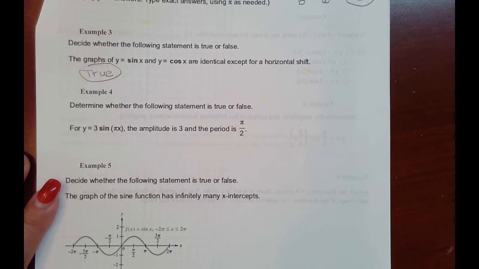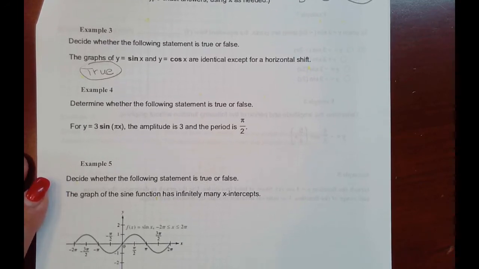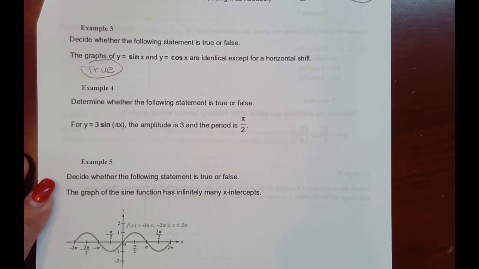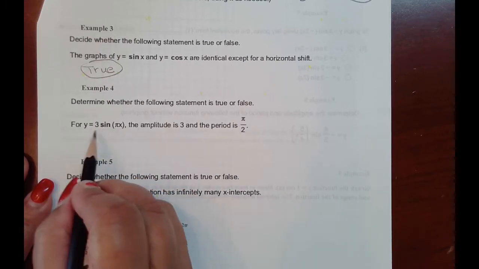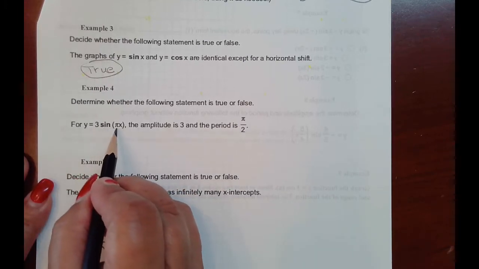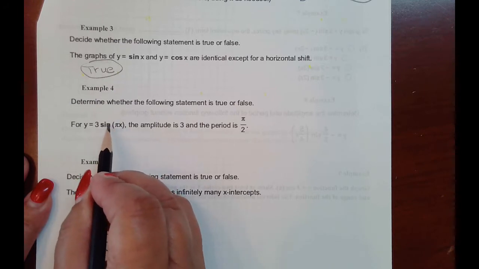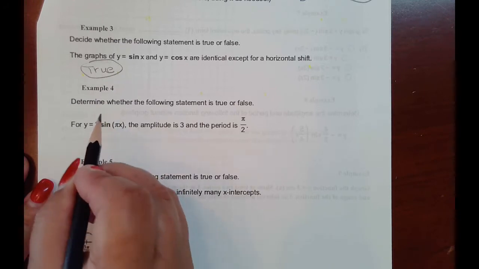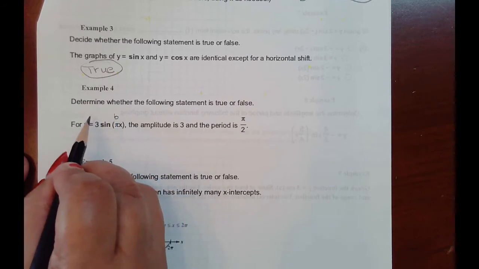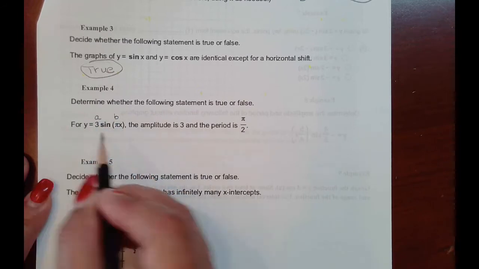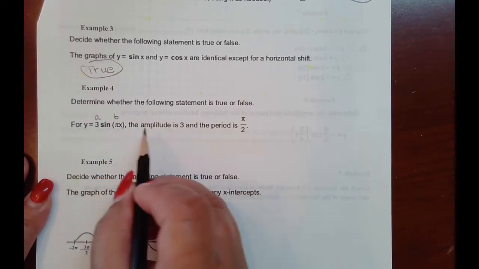Example 4, determine whether the following statement is true or false. For y equal to 3 times sine of pi times x. Again, this is called the argument, and that argument contains the b value. This is the a value that helps us get the amp. The amp is 3.